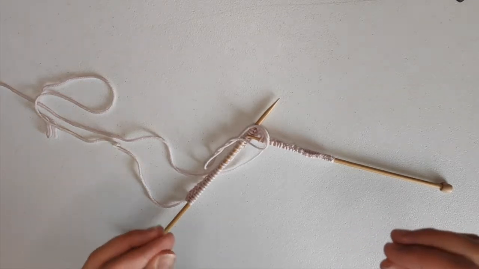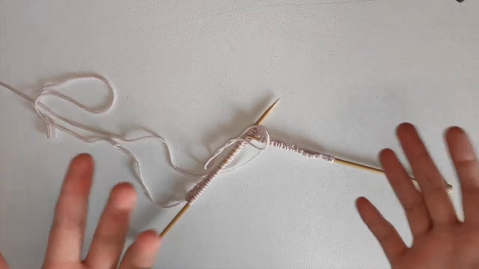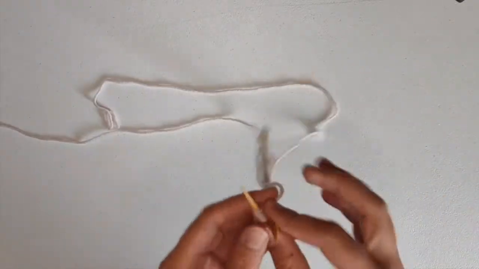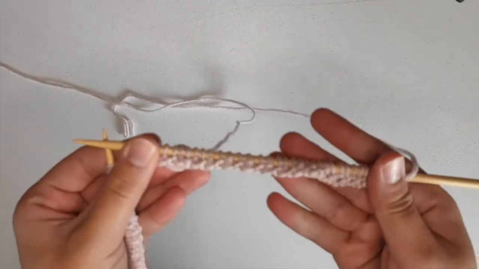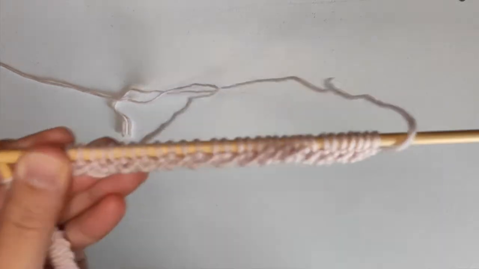This week, I will be showing you how to read your work when you're knitting. We'll get to how you read your work while you're knitting in a second. But first, let's talk about the difference between a knit stitch and a purl stitch.